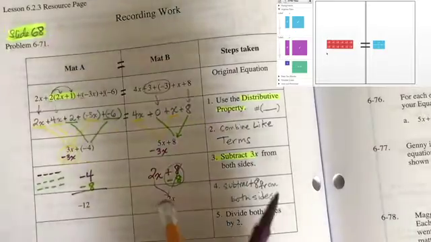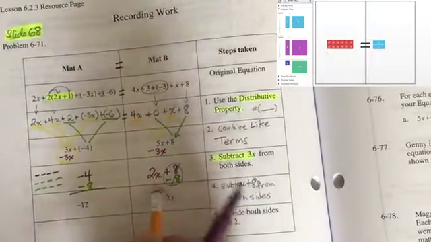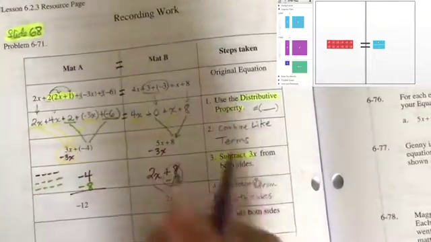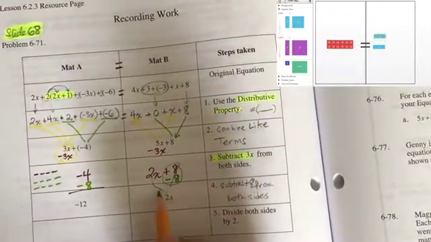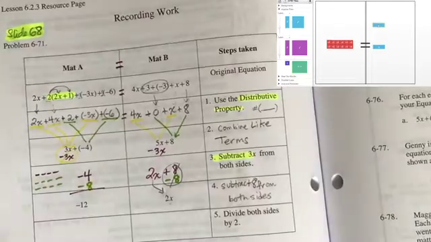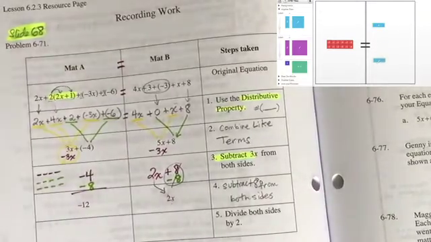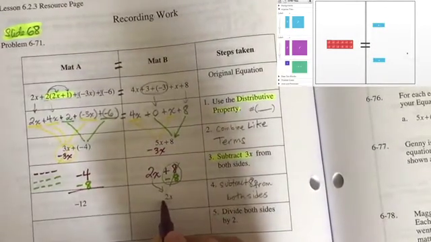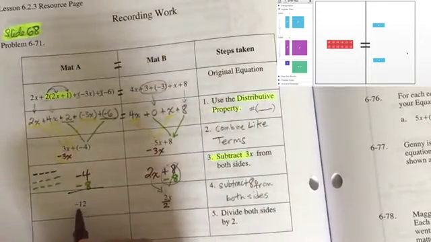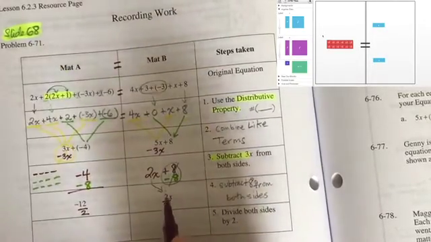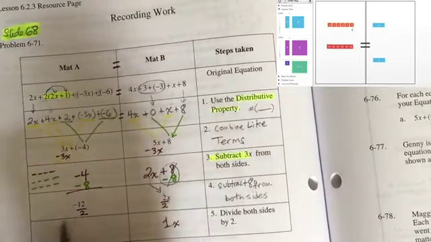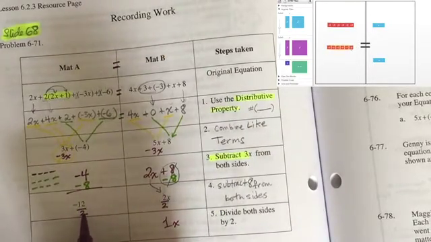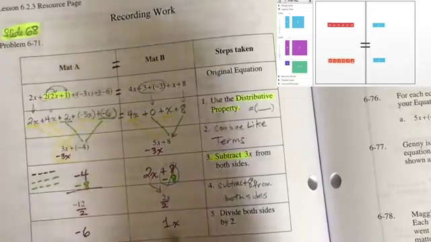All right, last step. It says divide both sides by 2. So that's what we're going to do. Divide both sides by 2. 2 divided by 2 gives me 1x. -12 divided by 2 gives me -6.